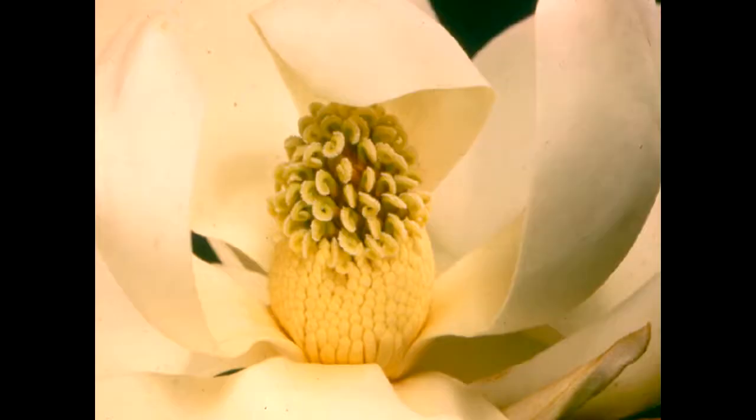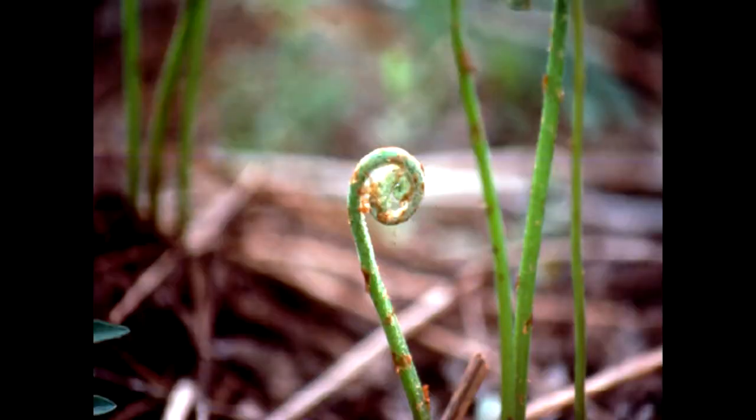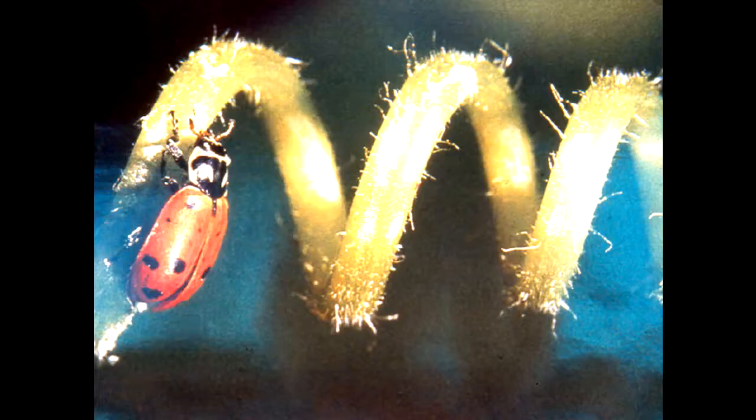The petals on a magnolia or sunflower seeds or pine cones all curl with a Fibonacci spiral. You see the tubers of pumpkins and potatoes and tomatoes. They all curl with a Fibonacci spiral. A fingerprint has Fibonacci spirals in it. Are you picking up a pattern here?